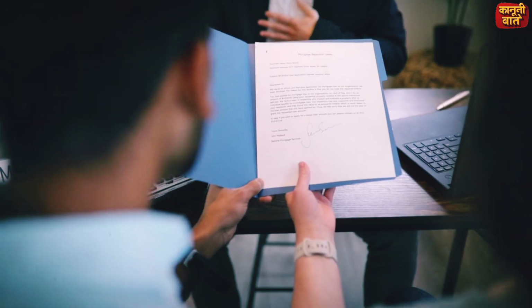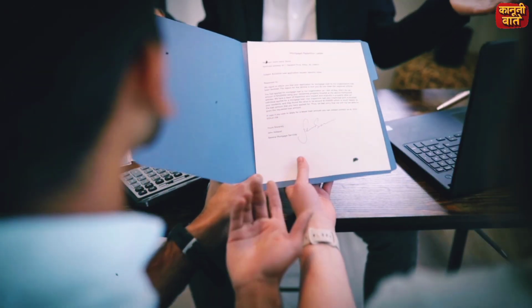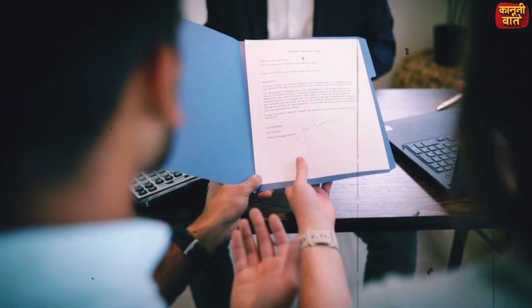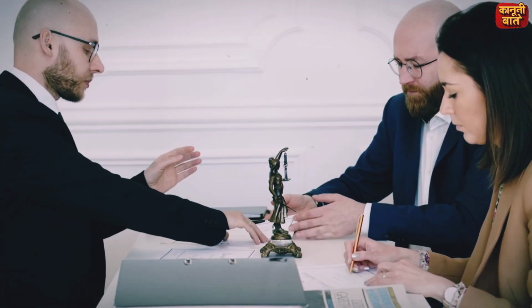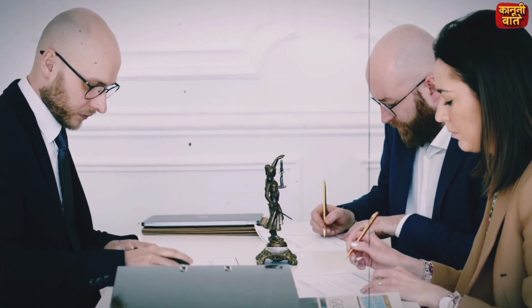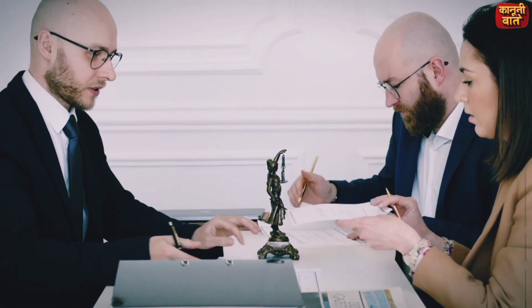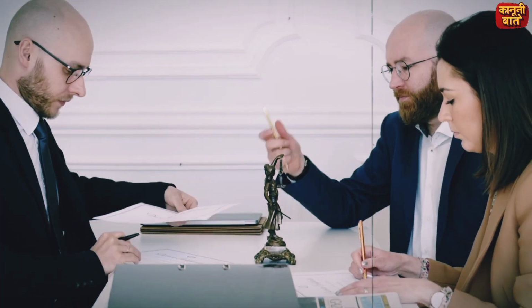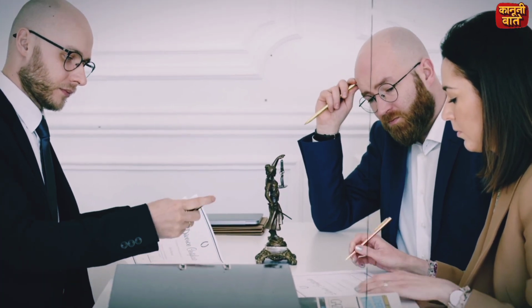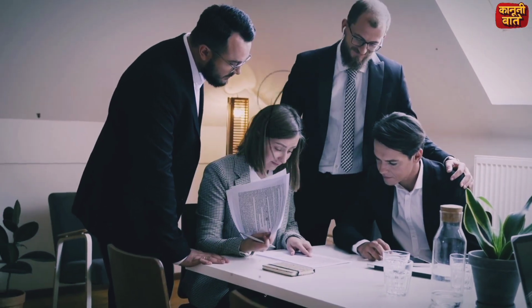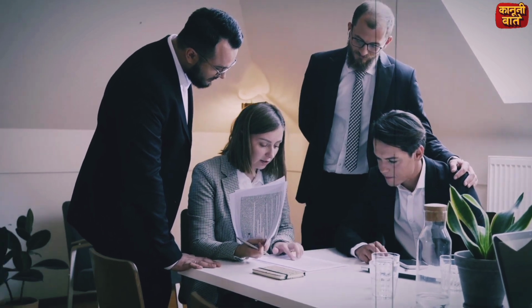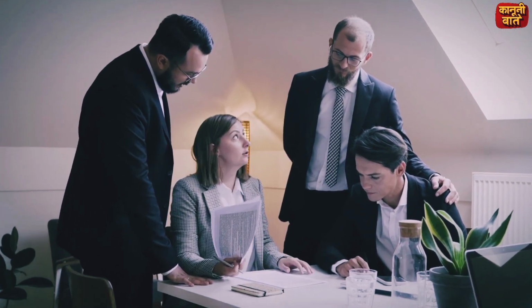Step 7. Service of summons. Proper service of summons is crucial. 1. Personal service is best. If not possible, substituted service like newspaper publication may be allowed. 2. Keep a record of summons service. 3. If the defendant ignores summons, the court may proceed ex parte after being satisfied.